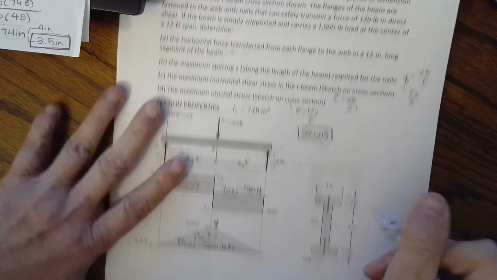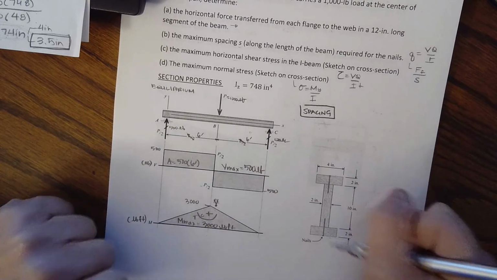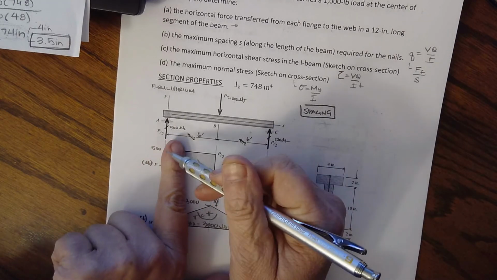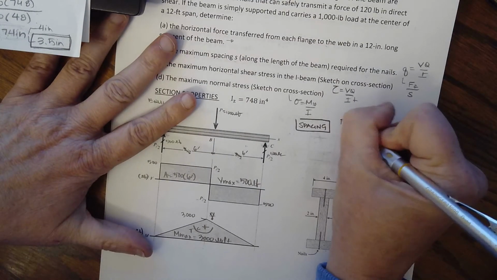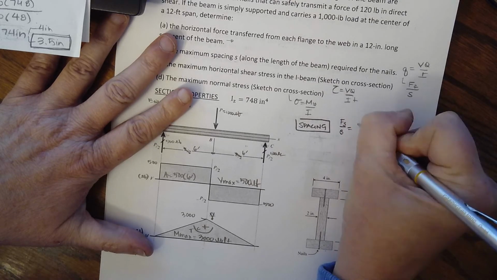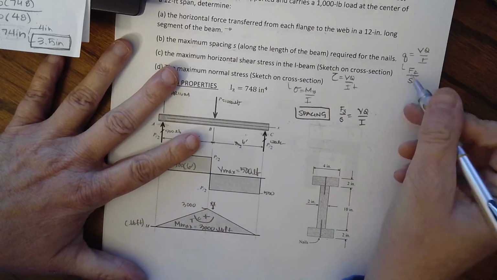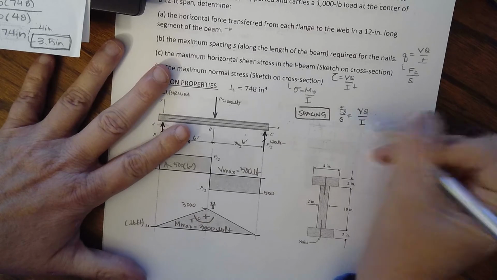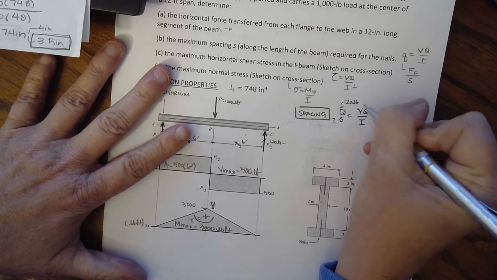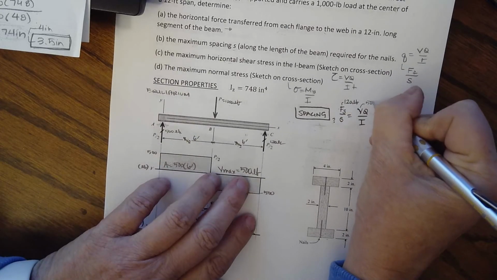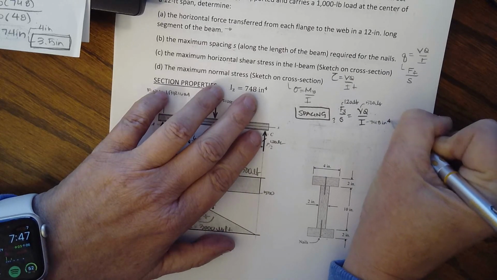Now the nice thing about this beam is that it is symmetric, so whatever spacing I find at the top is going to be the same spacing I find at the bottom. And it doesn't matter where I am, 500, 500, 500, 500, our shear is just 500. So the force of a nail divided by the spacing equals VQ over I. I was told that the force my nail can carry is 120 pounds. I'm trying to find spacing. My shear is given as 500 pounds. My moment of inertia is given as 748 inches to the fourth, so I need to find Q.